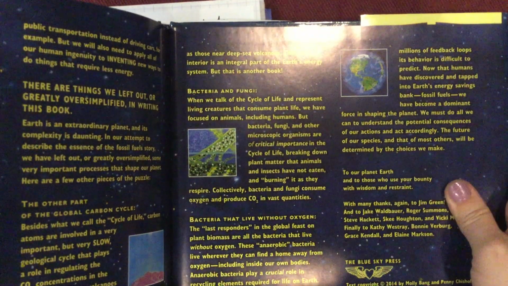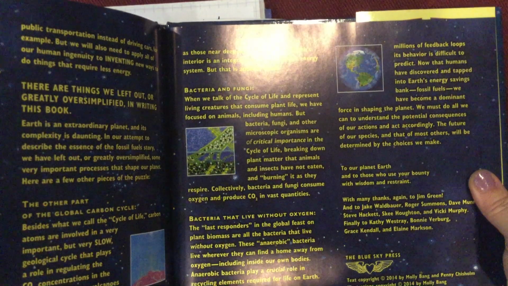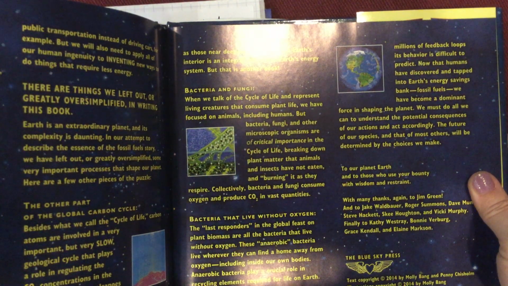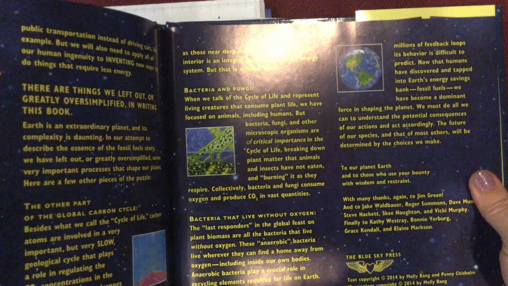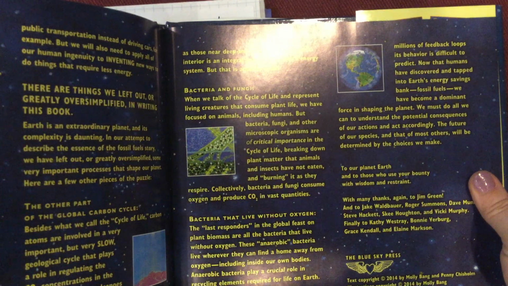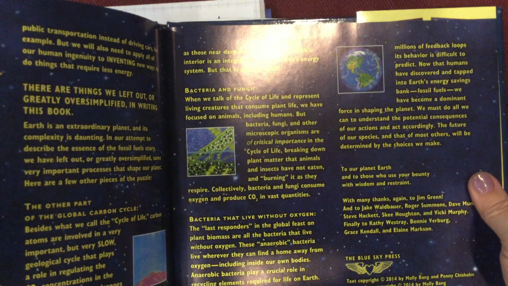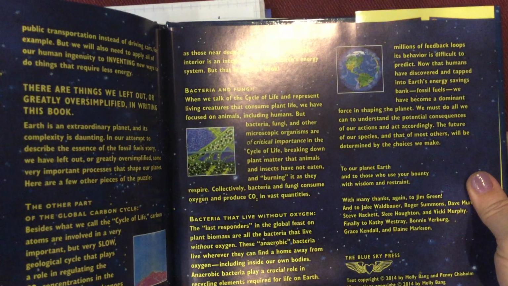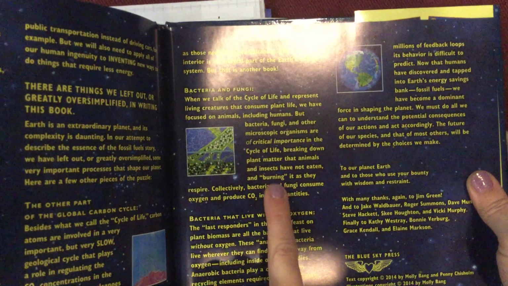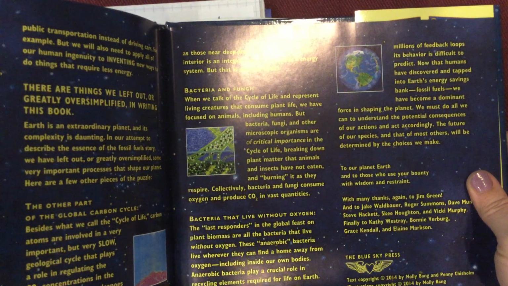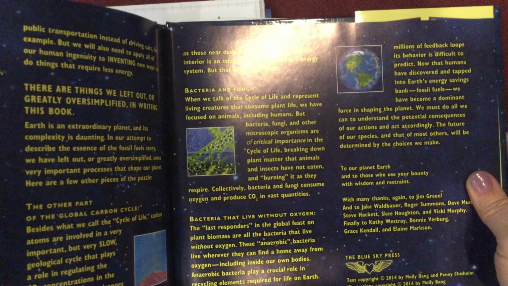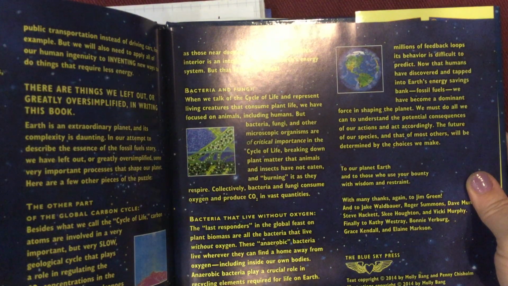Bacteria and fungi. When we talk of the circle of life and represent living creatures that consume plant life, we have focused on animals, including humans. But bacteria, fungi, and other microscopic organisms are of critical importance in the cycle of life, breaking down plant matter that animals and insects have not eaten, and burning it as they respire. Collectively, bacteria and fungi consume oxygen and produce CO2 in vast quantities.